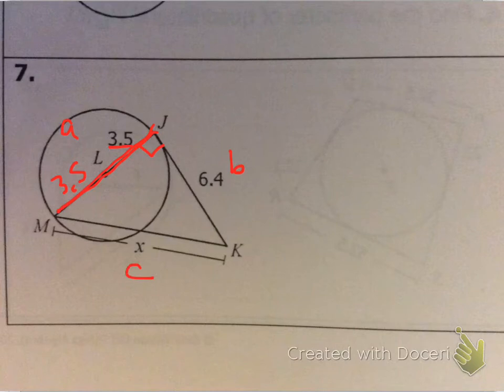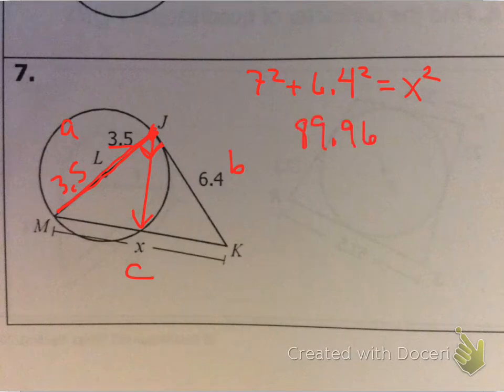A little bit different this time, but again, if the 90-degree angle is right here at this tangent, C is always the opposite. So I have here 7 squared plus 6.4 squared is equal to x squared. That should get you 89.96 is equal to x squared.